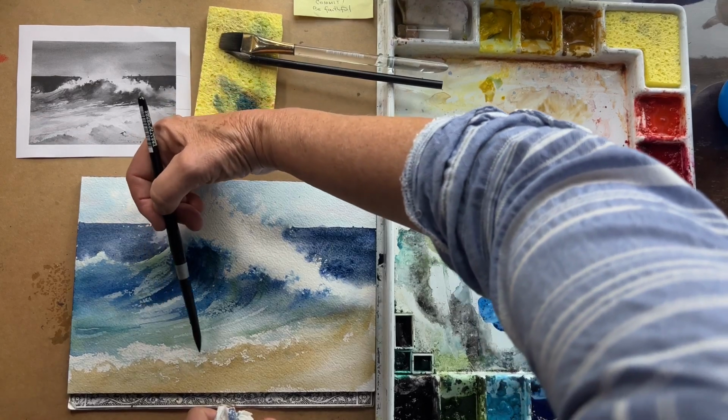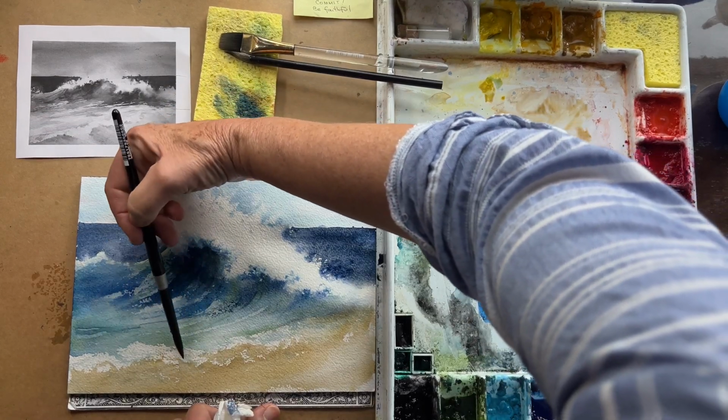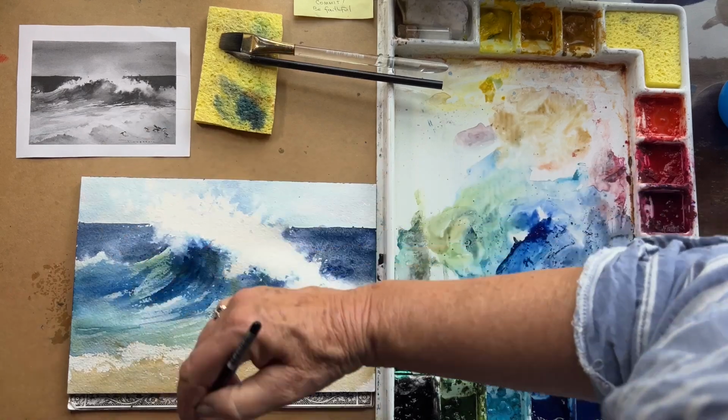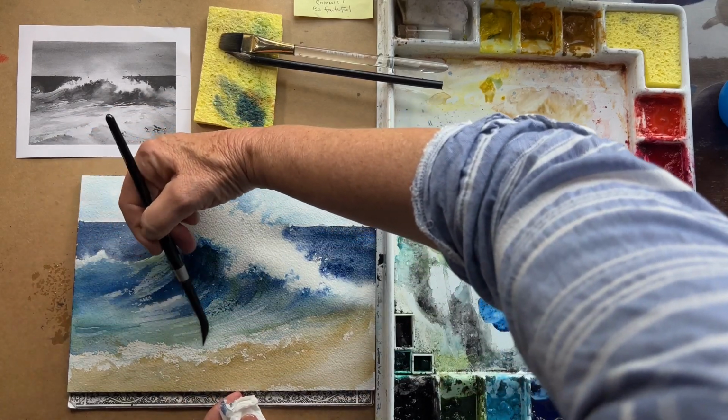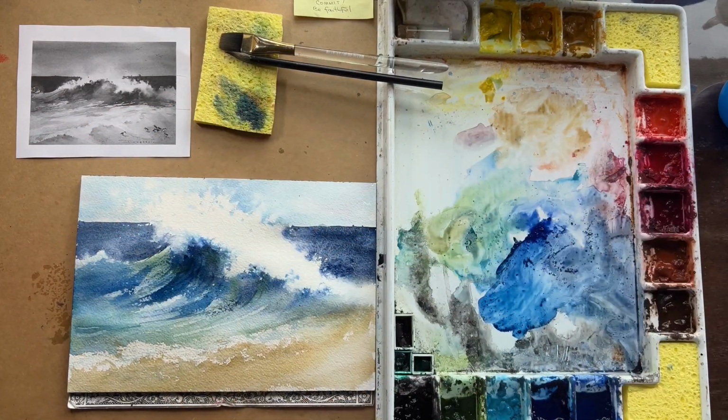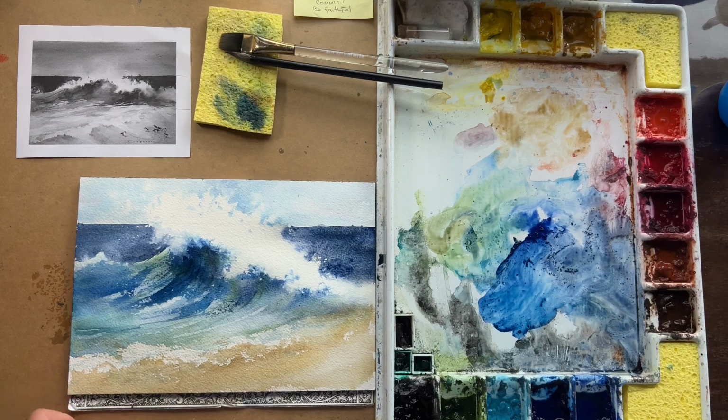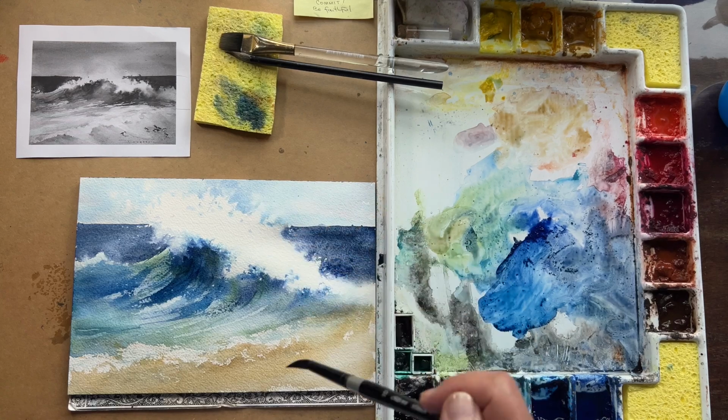I'm going to have a little of that sand show under the edge of the water here. I'm just skimming across the top of the texture of the paper again. This is all too white.